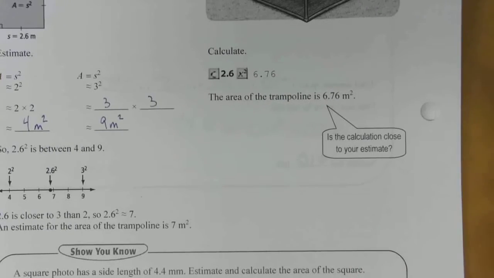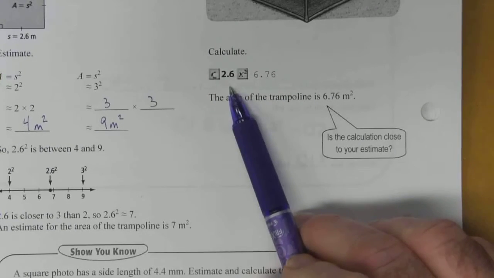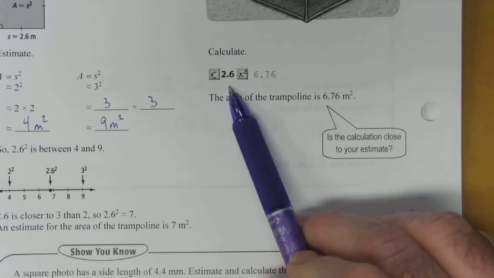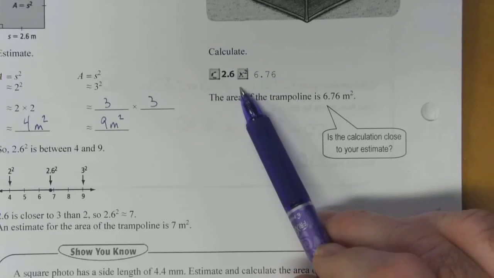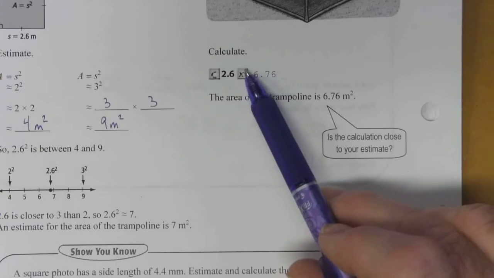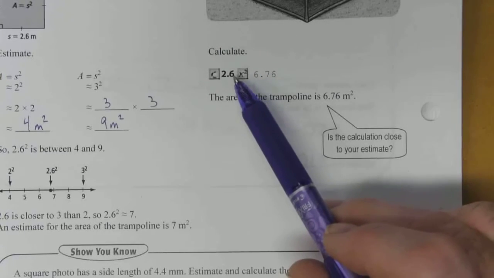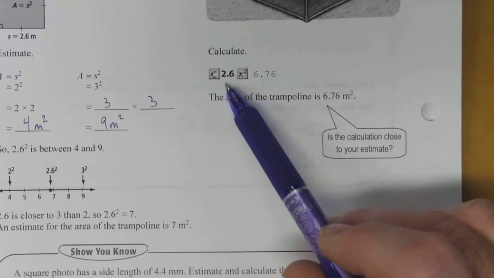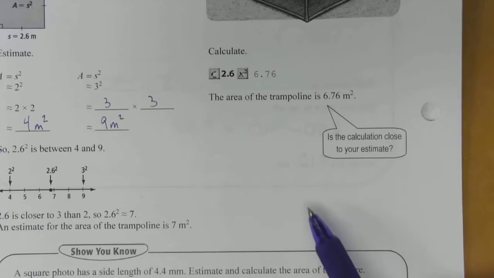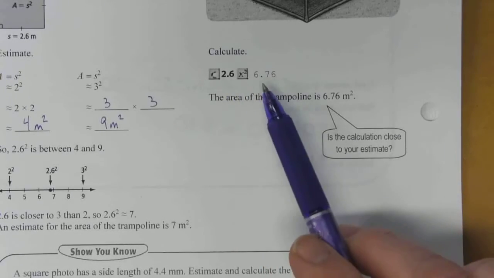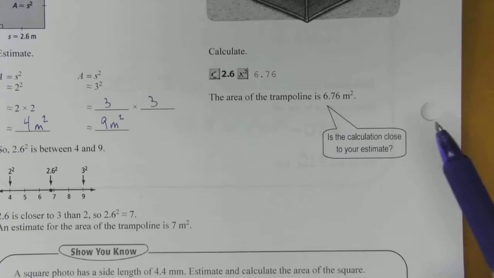Now, if you use your calculator and you actually calculate 2.6 squared, you have a couple of options. With squared, it's pretty straightforward. You can just multiply the number by itself twice, so 2.6 times 2.6. But you may have a button on your calculator that looks like this, X with a little square symbol on it. If you do that, you can punch in the 2.6, then hit that button and it will automatically square it for you. And the actual value of 2.6 squared is this 6.76 meters squared.